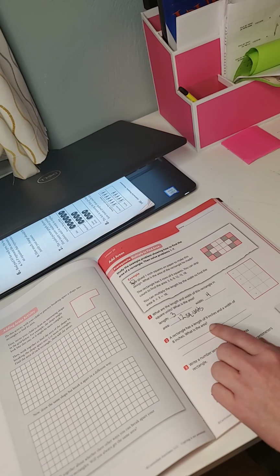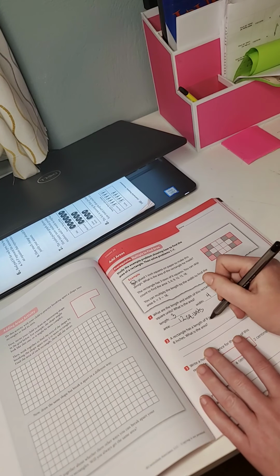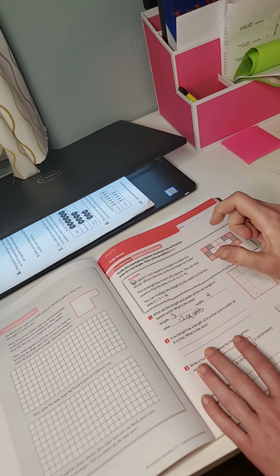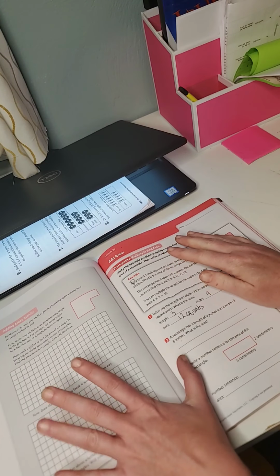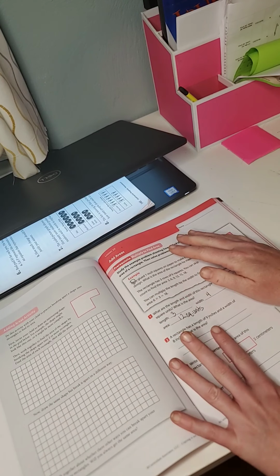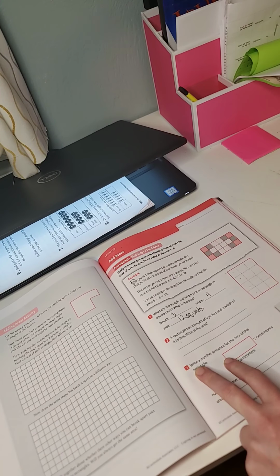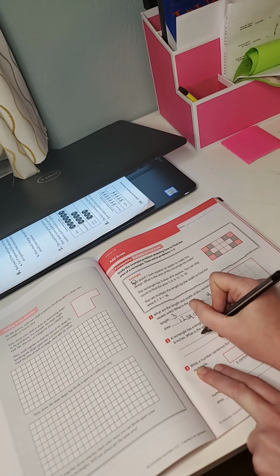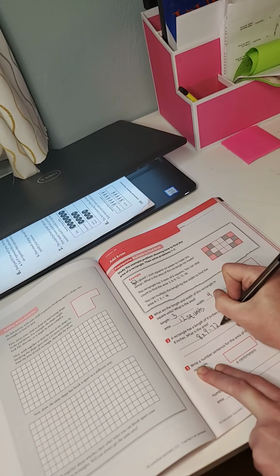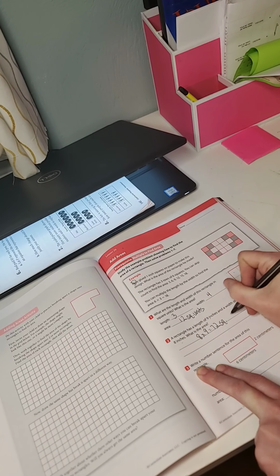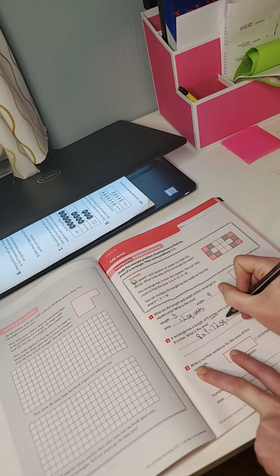A rectangle has a length of 9 inches and a width of 8 inches. What is the area? 9 times 8. 9, 18, 27, 36, 45, 54, 63, 72. And we stop there. So we'll say 8 times 9 equals 72. Square. Always need to put that square. And they did tell us inches.